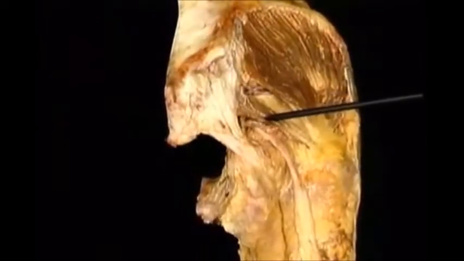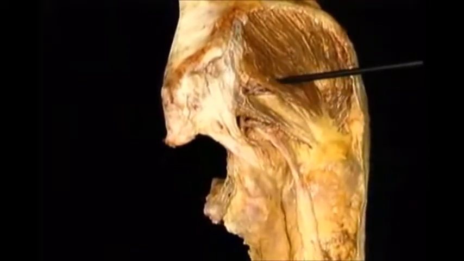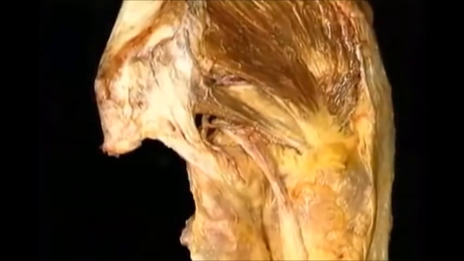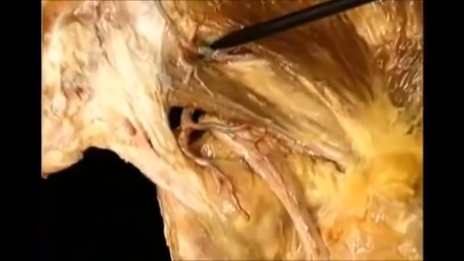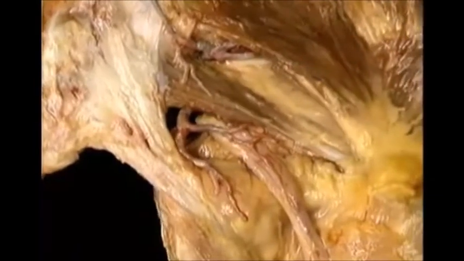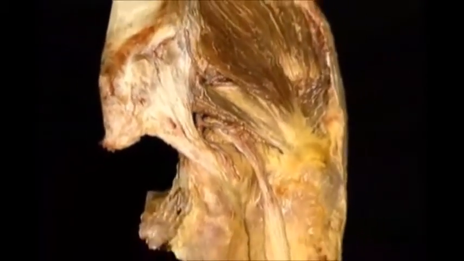Here's piriformis, here's gluteus medius. Again, all the veins have been removed to simplify the picture. Here's the superior gluteal artery, and here's the inferior gluteal artery, branching to supply the muscles of the buttock region.